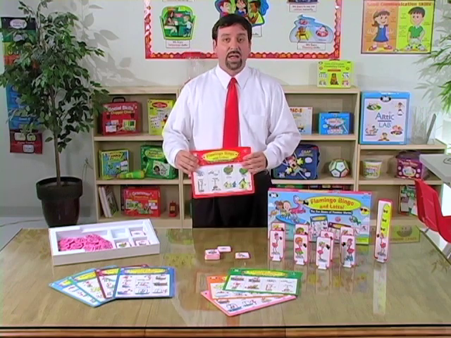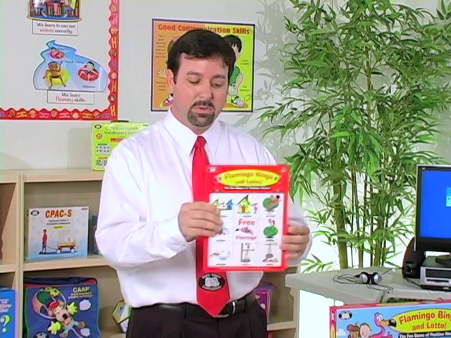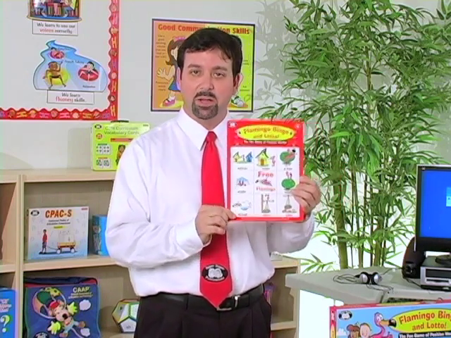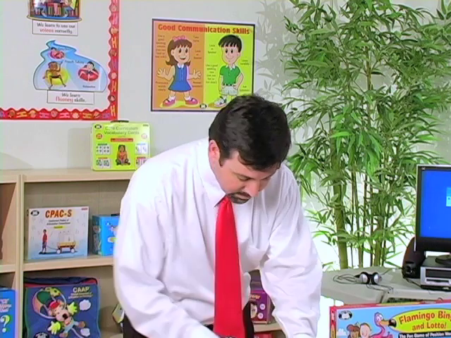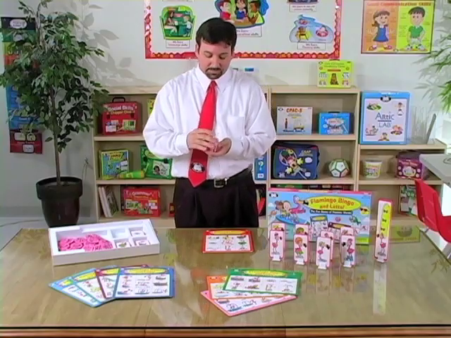If we want to do Lotto, this is the game board we choose. If we decide to do Bingo, we just basically turn the game card over. Each student, once again, will select their bingo card. We're going to play it kind of the same way with this. We're going to take the cards, and once again, we're going to mix them up.